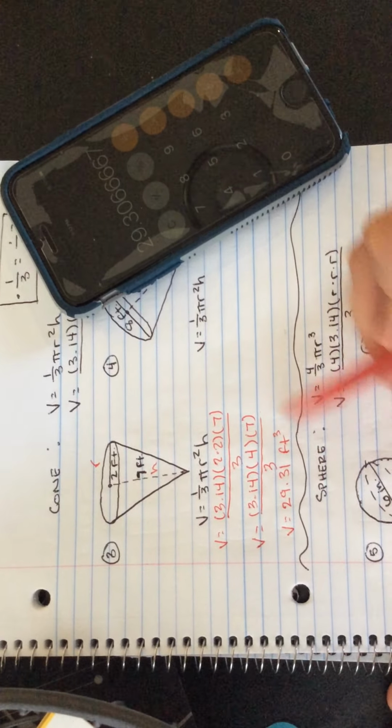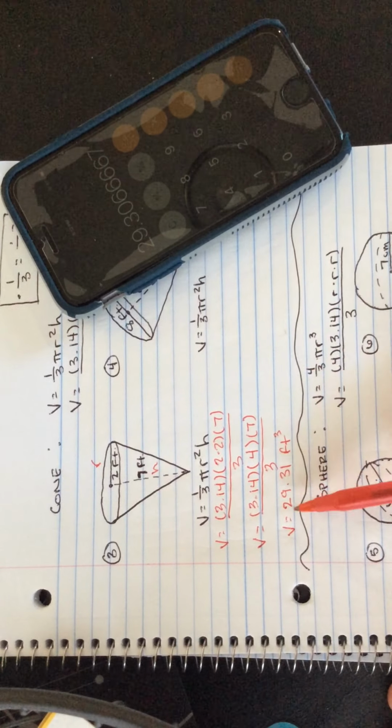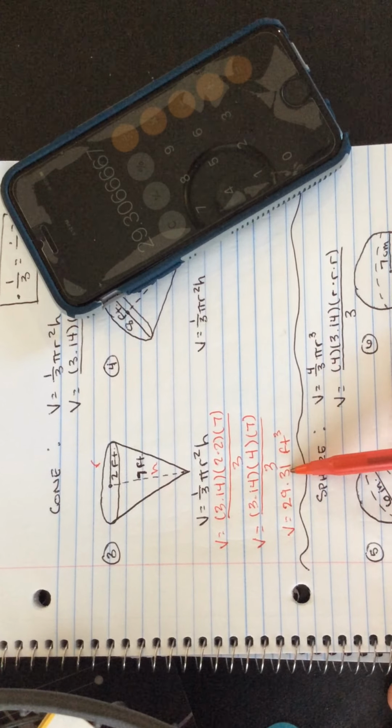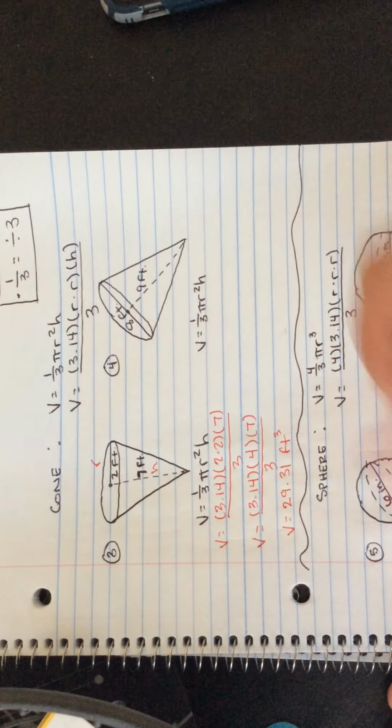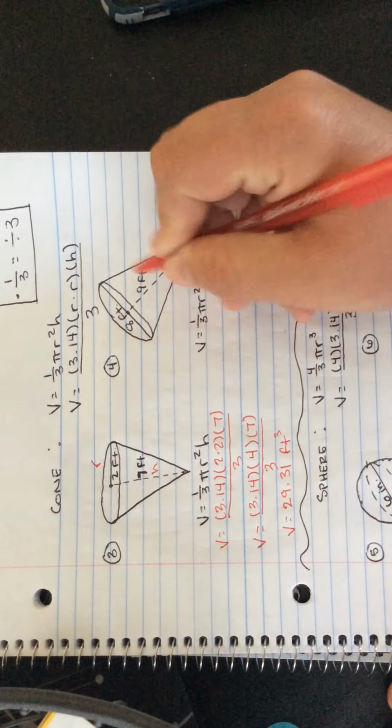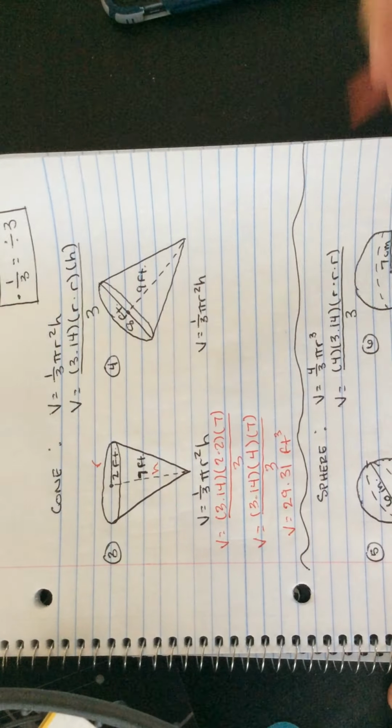Again, the units of measurement, we're not that worried about. All you really need to do is get to this number. Okay, but I'm going to write this down for us anyway. All right, let's do another one here. So here's my other example of a cone.